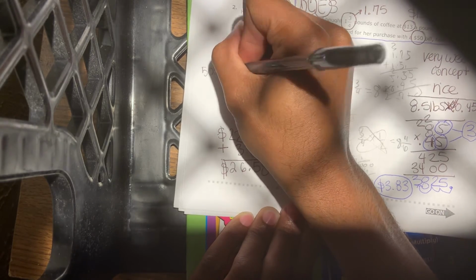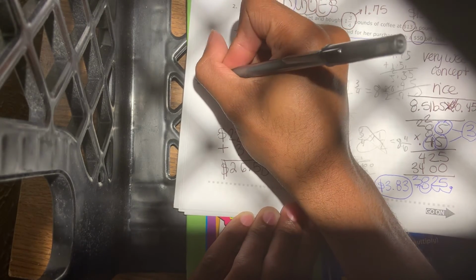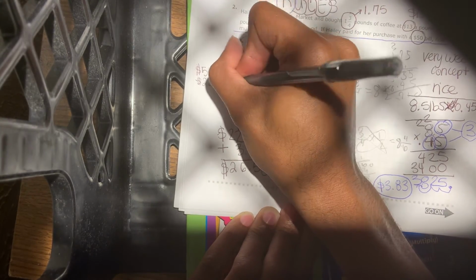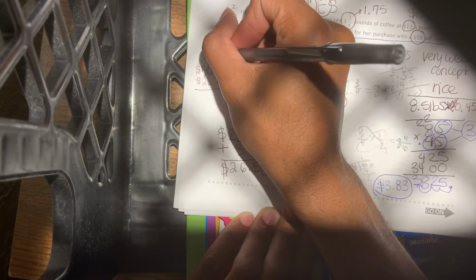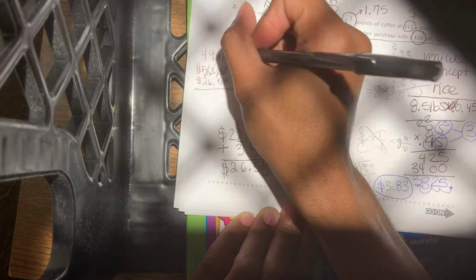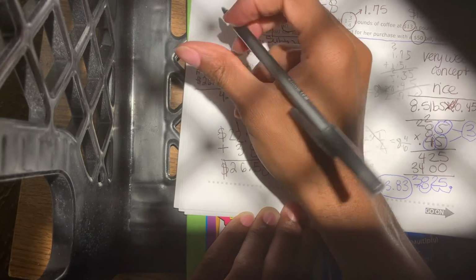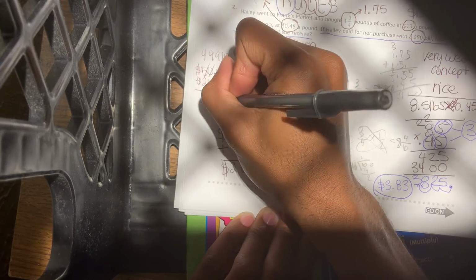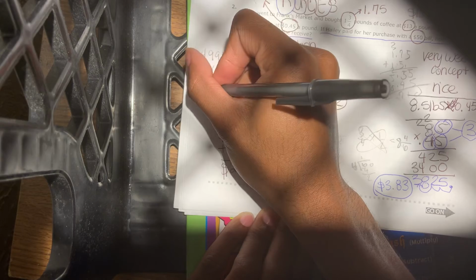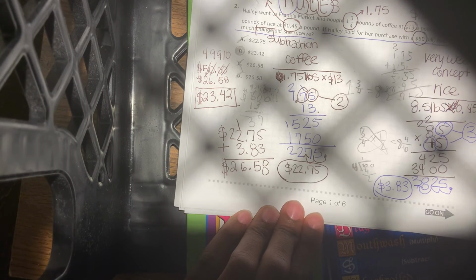So $50 minus $26.58. Okay, we have to borrow from the 5 here. 4, 9, 9, and then 10. So 10 minus 8, ladies and gentlemen, is 2. 9 minus 5 is 4. 9 minus 6 is 3. And then 4 minus 2 is 2. Ladies and gentlemen, this is what makes math so much fun. It's a puzzle. So in this case here, the answer is $23.42.